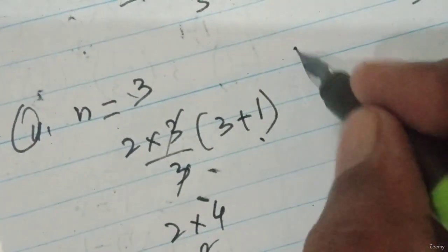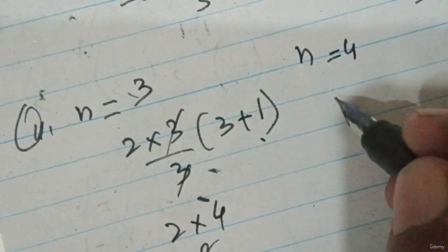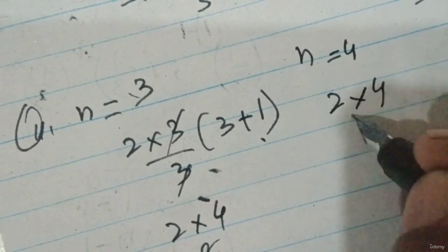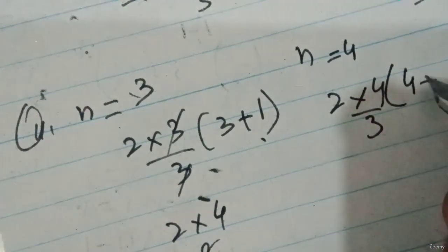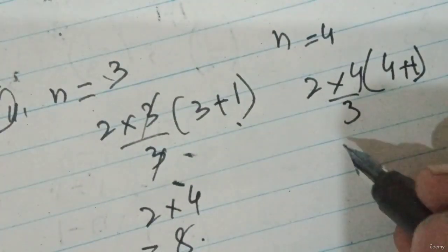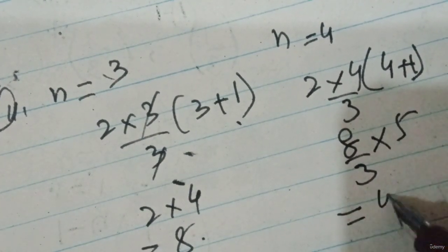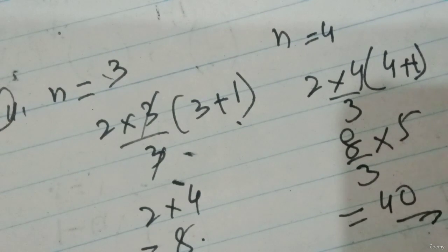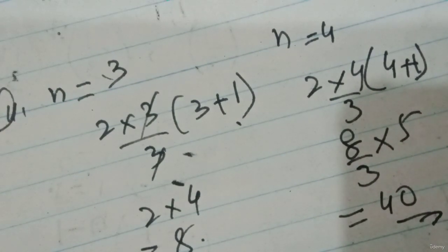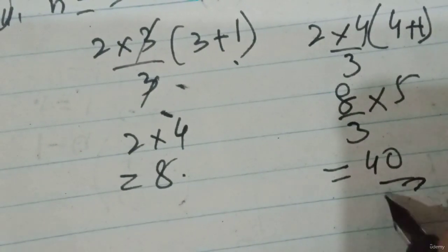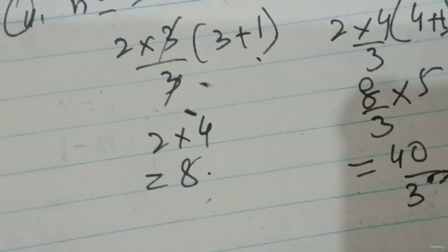Now n is equal to 4. You have to put 4, 2 multiplied by 4 upon 3 and 4 plus 1 is equal to 5. So 8 upon 3 multiplied by 5 is 40 upon 3. This is your answer, 40 upon 3. So now you can also find out the fifth term yourself. Now take another example, you can understand it better.